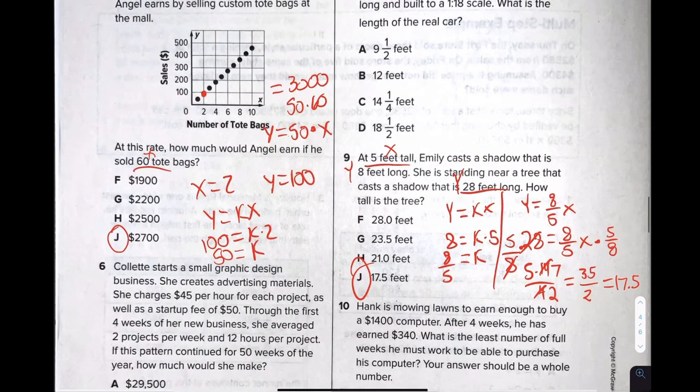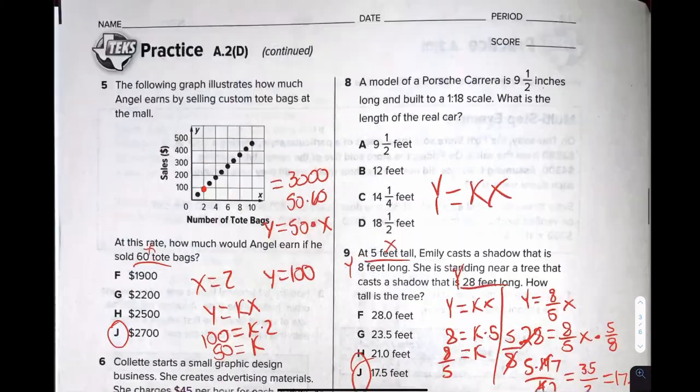To summarize, whenever you're doing direct variation, you're going to use the formula y equals kx, and you probably will have to use that formula twice in a row.